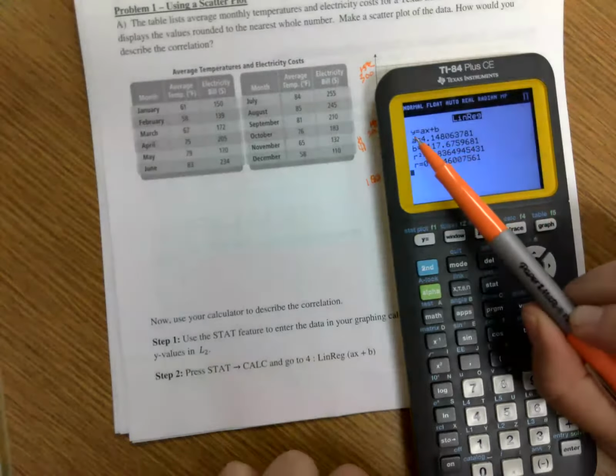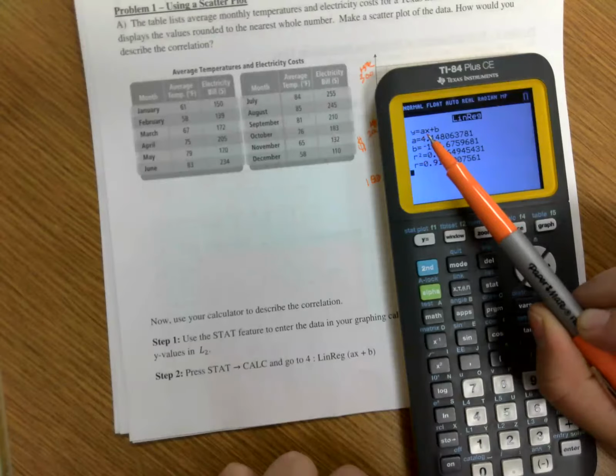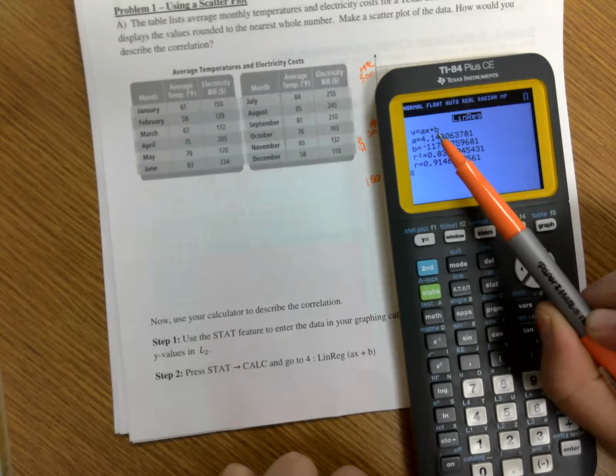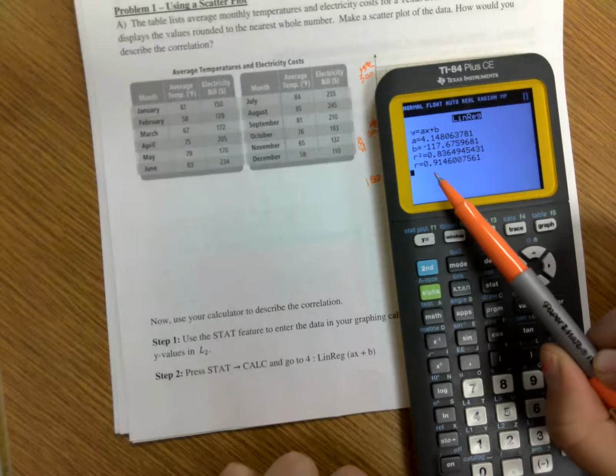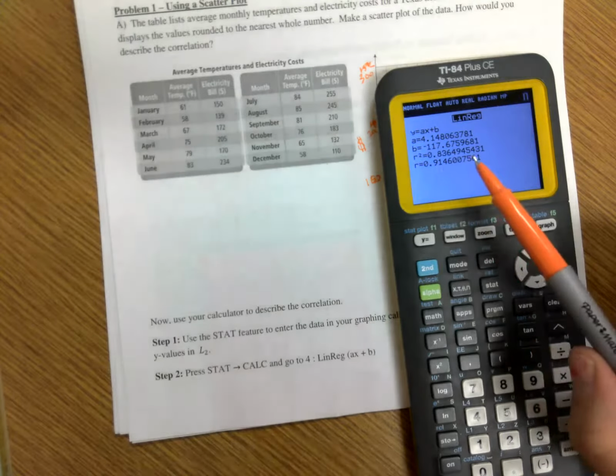So this is telling me my equation I can plug it into. My A value, that's right here. That would be like my slope. My B value, that would be my y-intercept. R is telling you how close it is. The higher this number is, the closer it is to 1, the stronger it is. So if this was positive, that means it's a positive correlation. If this was negative, it would be a negative correlation.